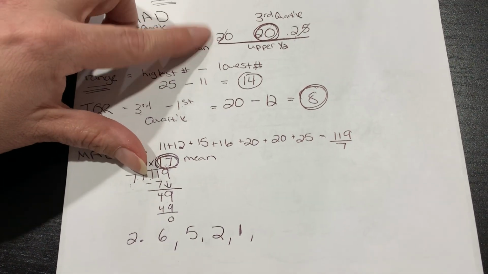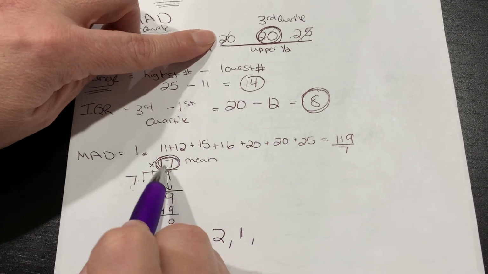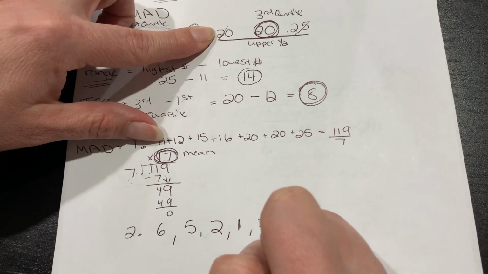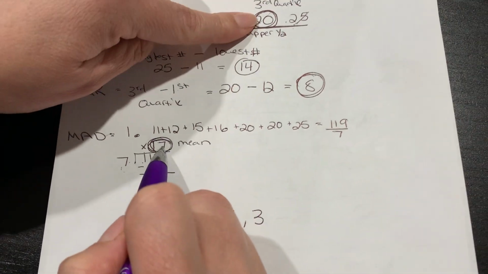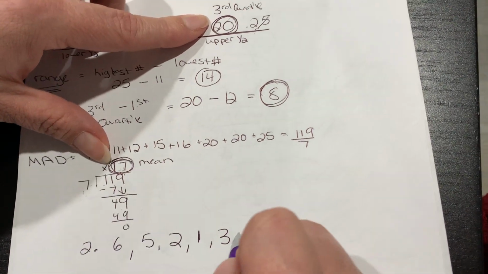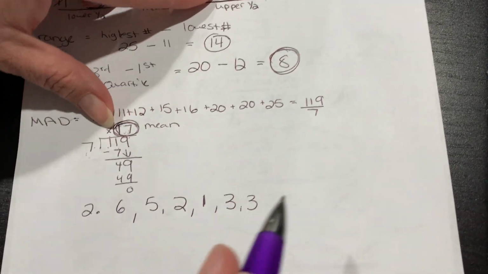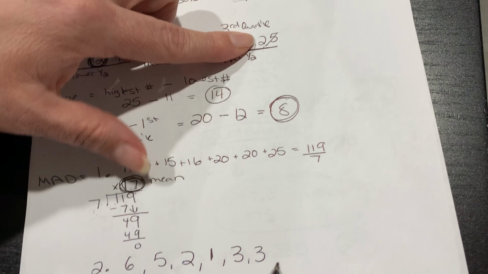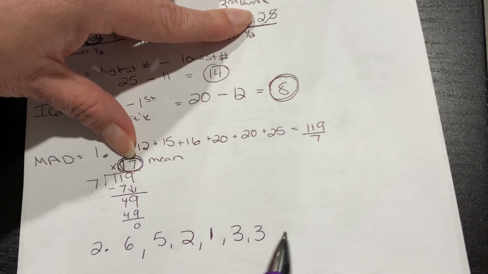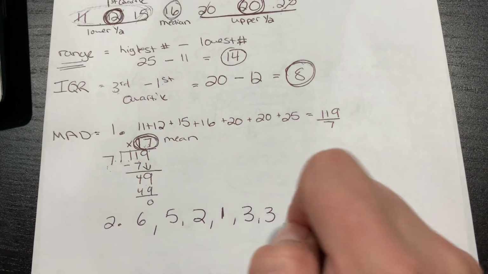My fifth piece of data was 20. How far away is 20 from 17? Well, 20 minus 17 is 3. Sixth number is 20. How far away is 20 from 17? 20 minus 17 is 3. And then my seventh piece of data was 25. How far away is 25 from 17? Well, 25 minus 17 is 8.